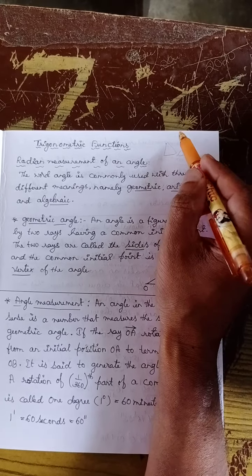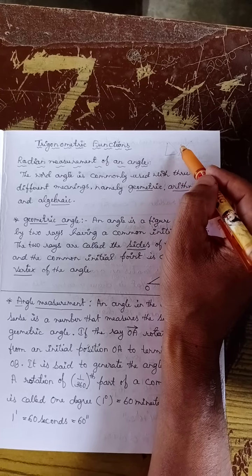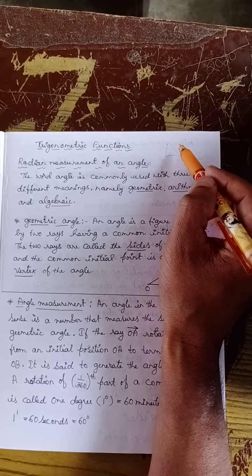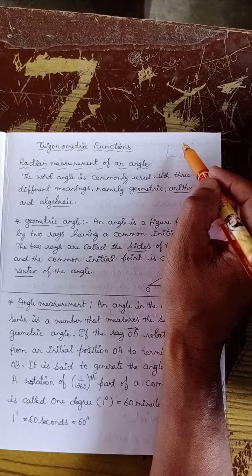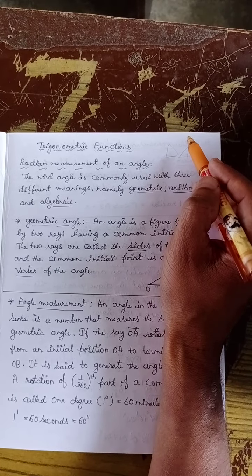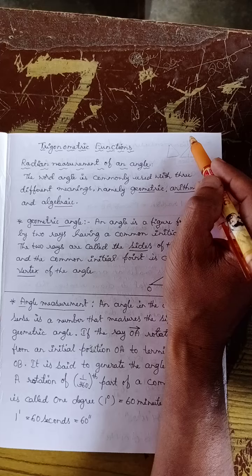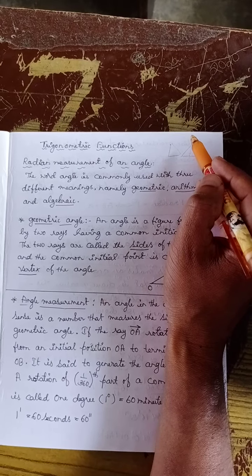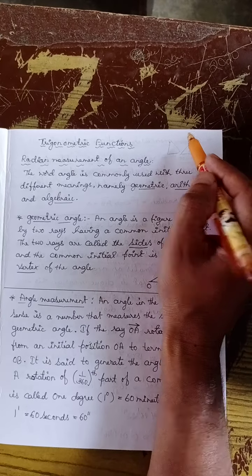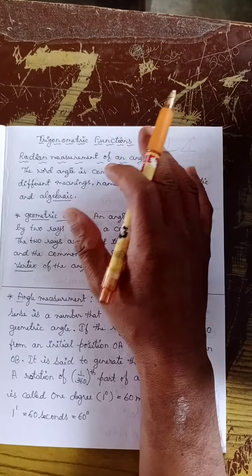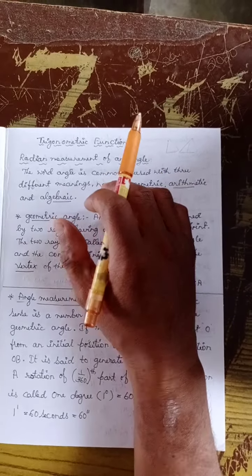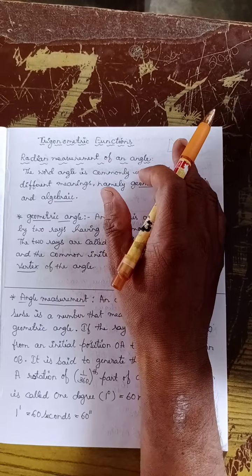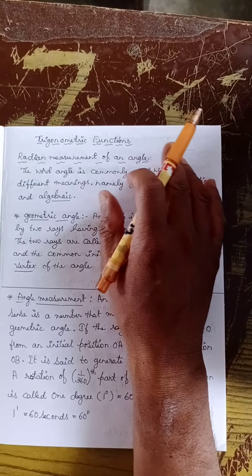The 6 trigonometric functions you have already studied in class 10. They are sine, cosine, tangent, cosecant, secant and cotangent. The trigonometric functions are used to find lengths that cannot be measured directly, for example the distance between the banks of a river, or the distance of a person, and the height of poles, etc. There we can use trigonometry.